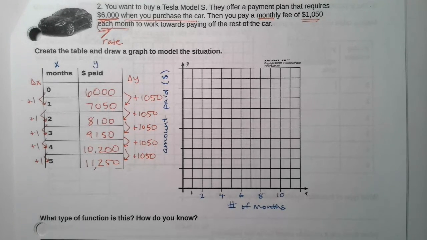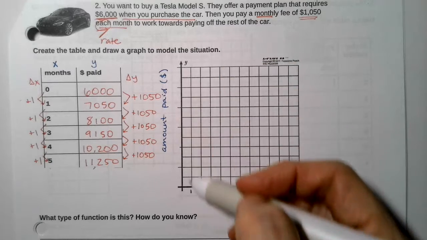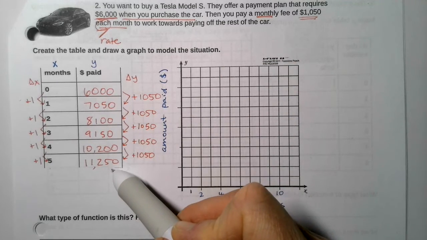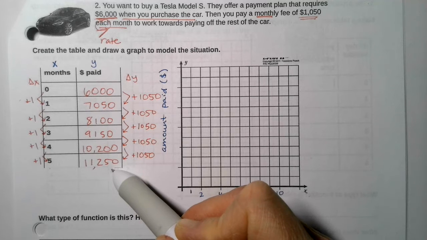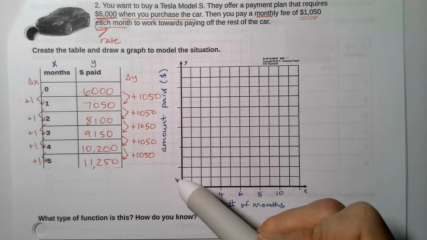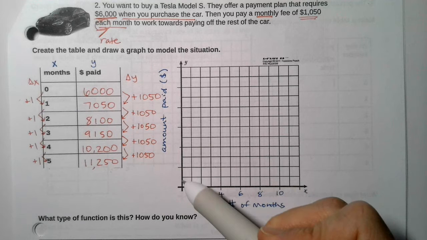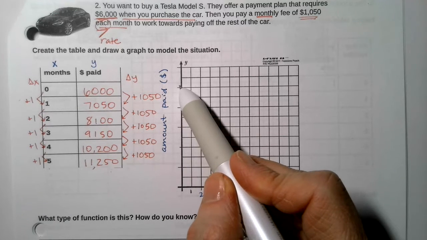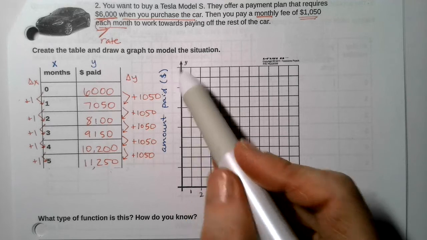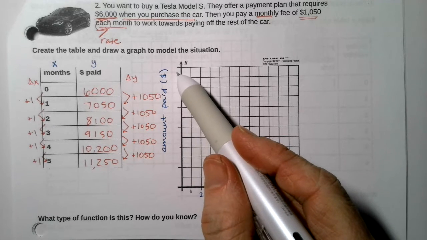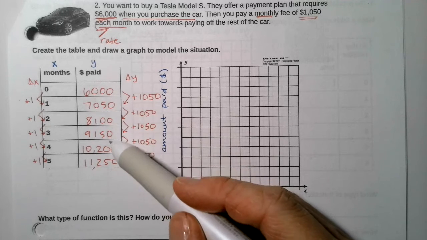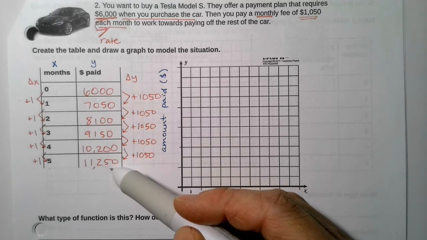And then when I'm looking at my vertical axis, I know that after 5 months, I'm already at more than $11,000. So if I look at just doing by 1,000, so 2, 4, 6, 8, $10,000, $12,000, I would barely meet the top, since my y values are getting bigger as my x values are getting bigger.